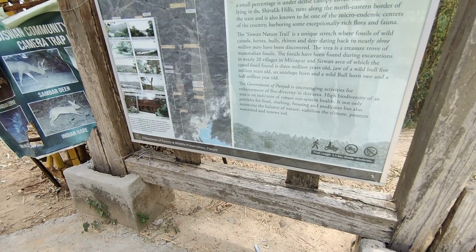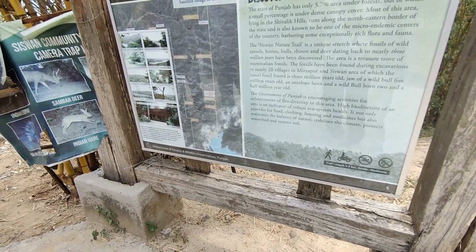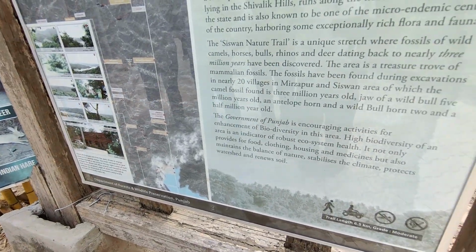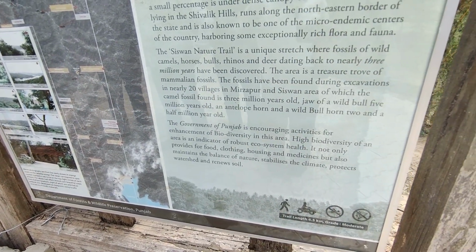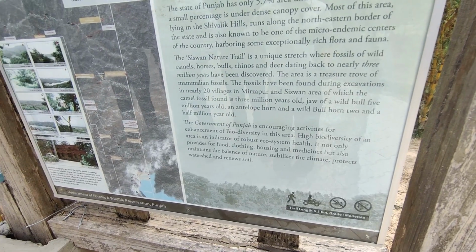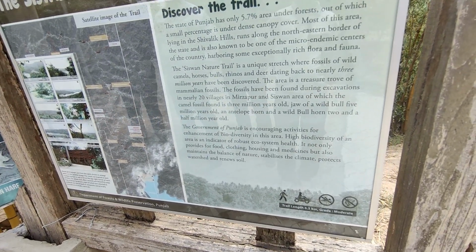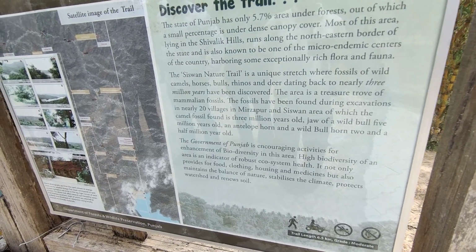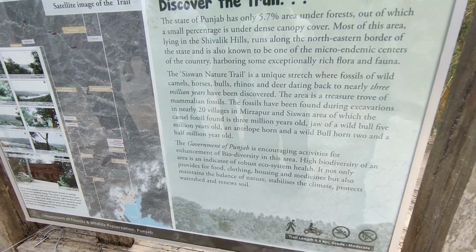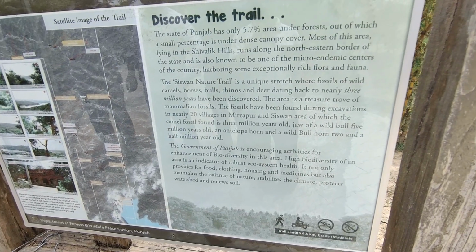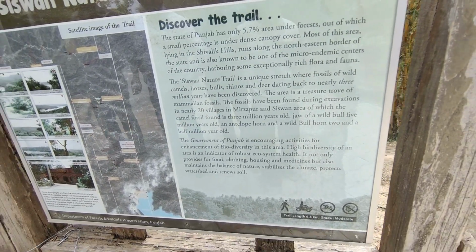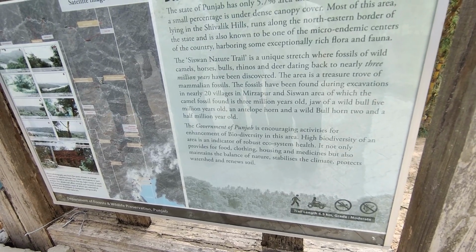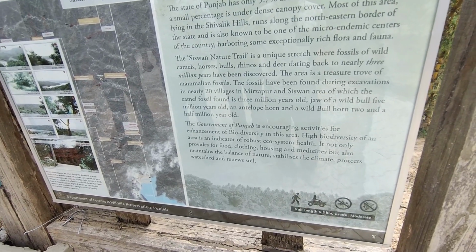And some information has been provided right here, the Siswan Nature Trail, and it's the satellite image of the trail. Punjab has only 5.7 percent area under forest, out of which a small percentage is under dense canopy cover. Most of this area lying in the Shivalik Hills runs along the northern border of the state and is also known to be one of the micro-endemic centers of the country, harboring some exceptionally rich flora and fauna.